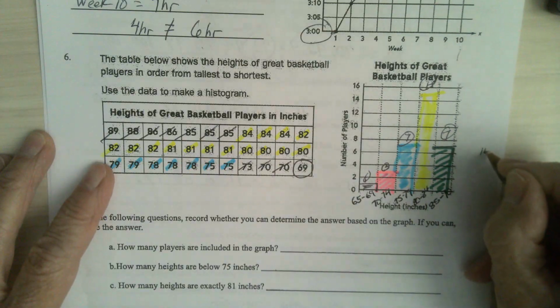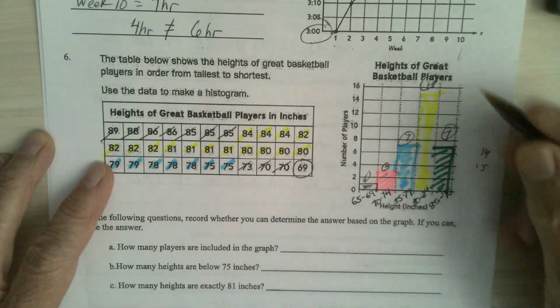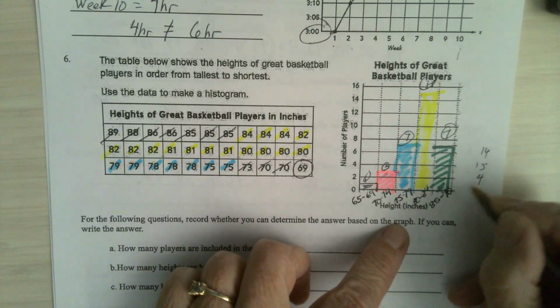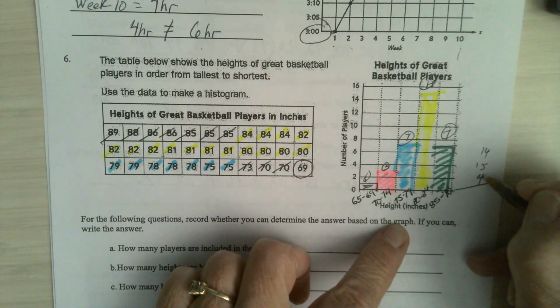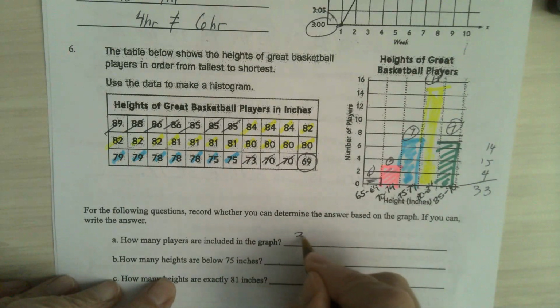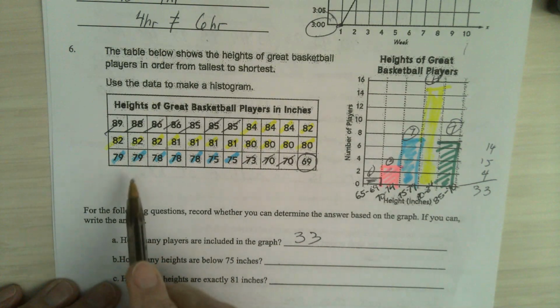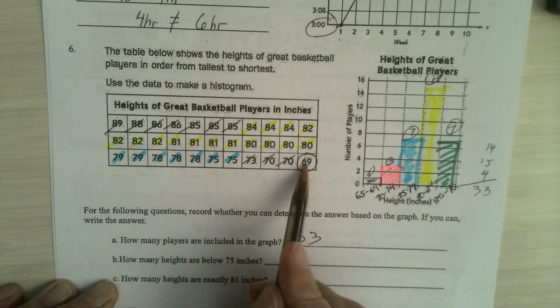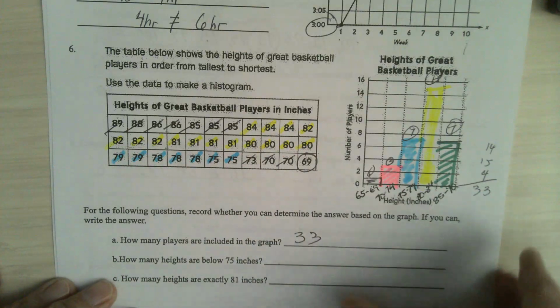So 2 7s is 14 plus 15, and 1 plus 3 is 4. When we add those together, we get 33. I could also count them. 1, 2, 3, 4, 5, 6, 7, 8, 9, 10, 11. 3 rows of 11 is 33.